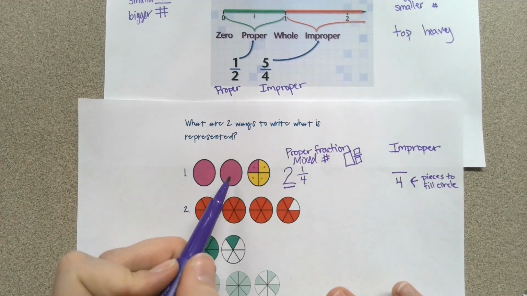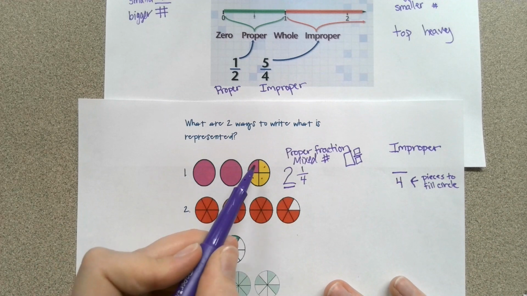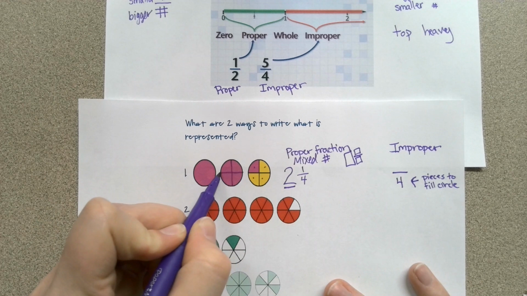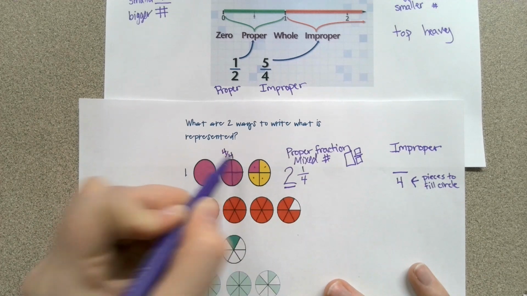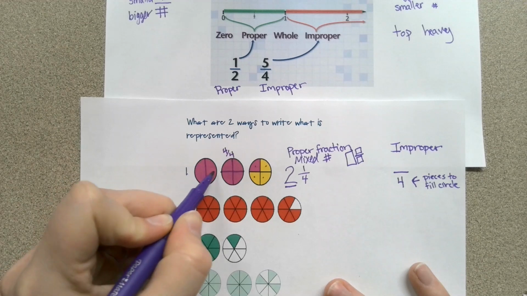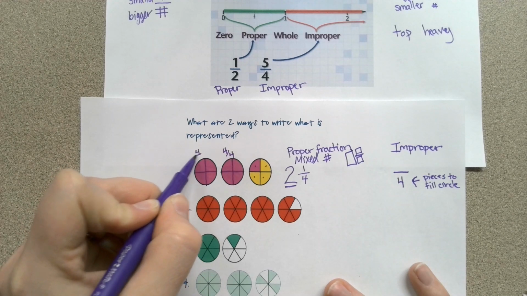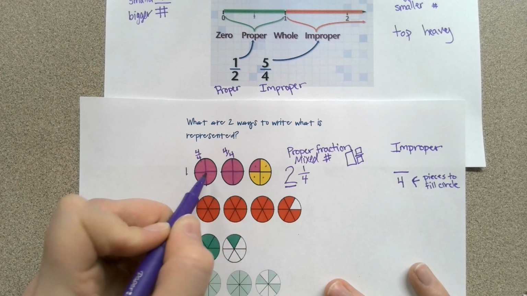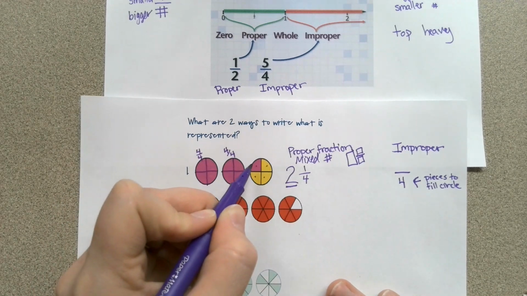If we look at these two, if they were split up just like the third one was, we would just have 4 out of the 4, because all of them are shaded. Same thing with the first one. Again, 4 out of 4. So we would have 4 here, another 4 here, so 8 total, plus 1 more.